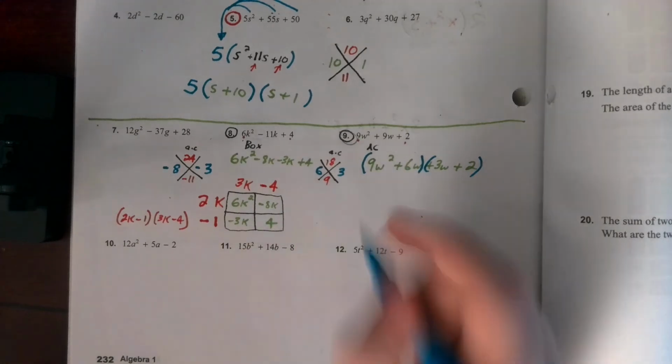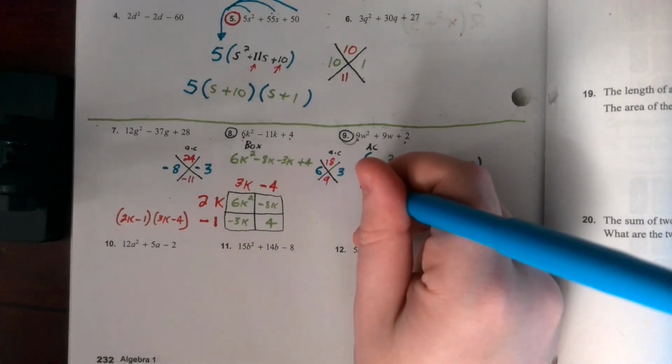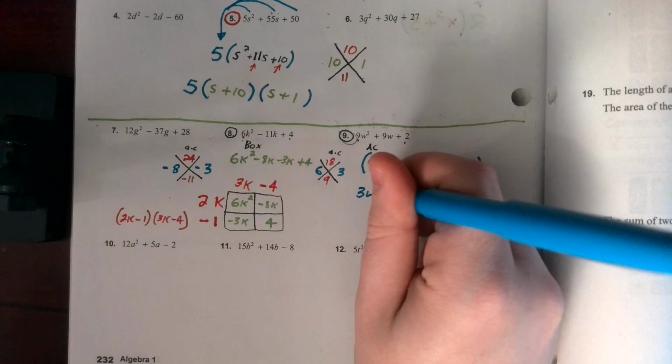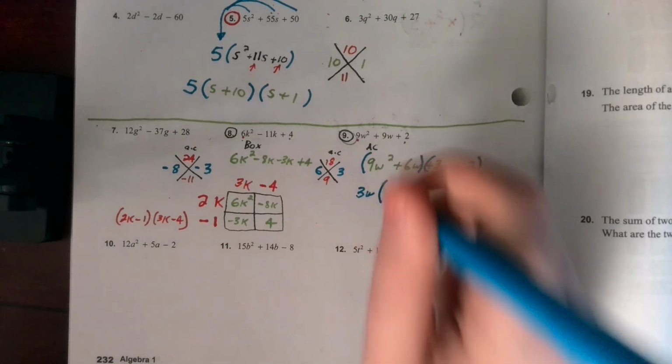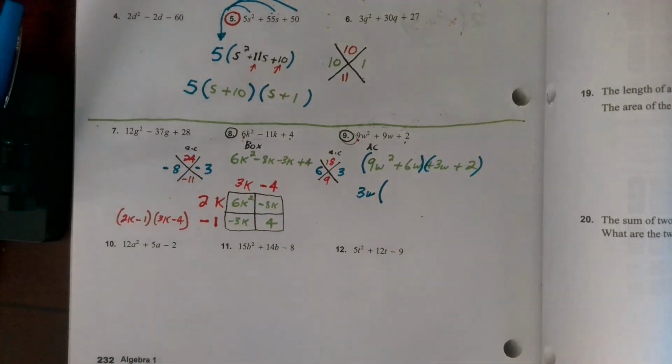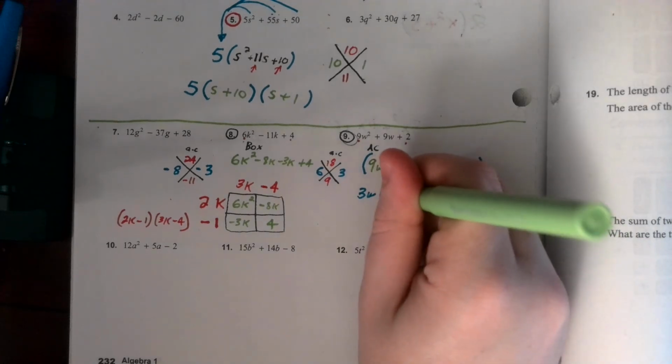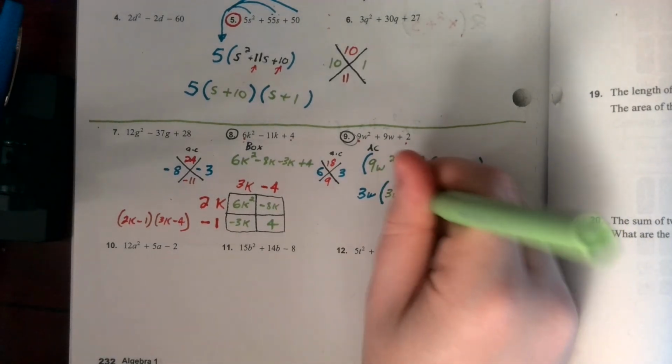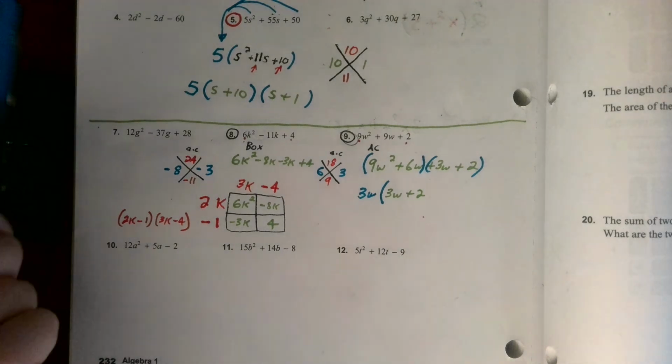9w squared and 6w can both be divided by 3 and w, so we pull out a 3w. And what's left over? Well, 9w squared divided by 3w is just 3w. 6w divided by 3w is 2. So we have 3w plus 2.